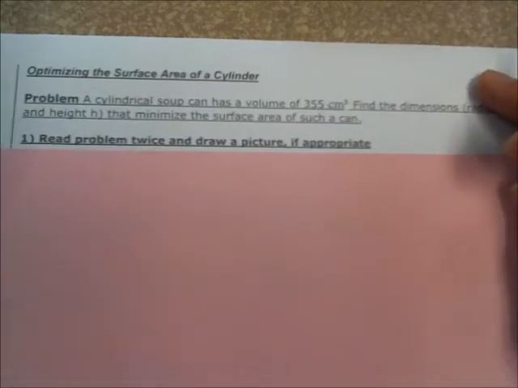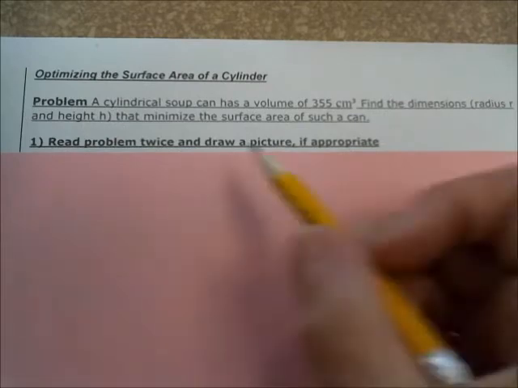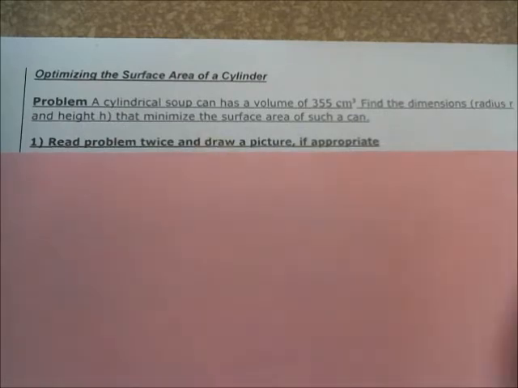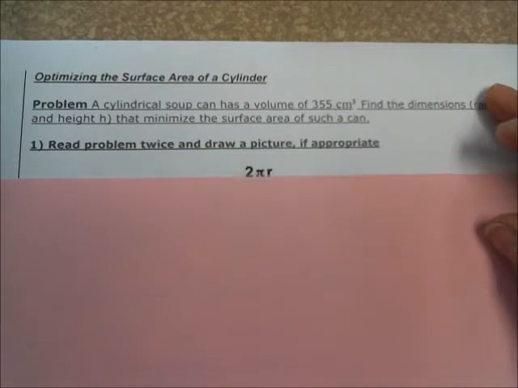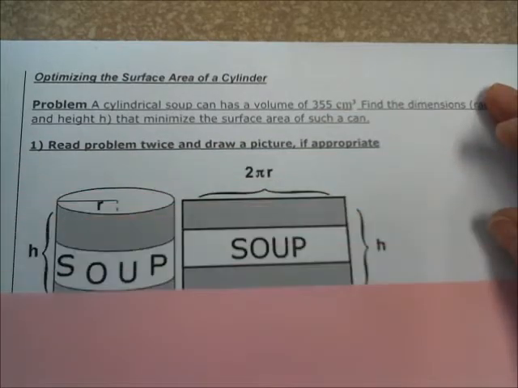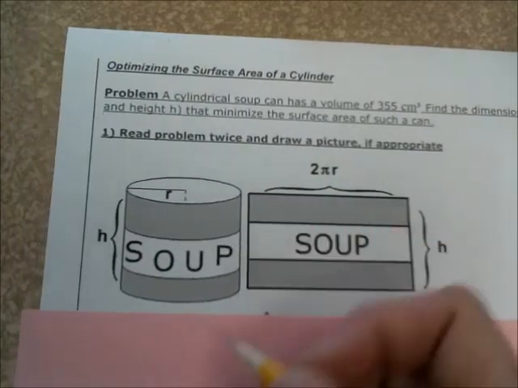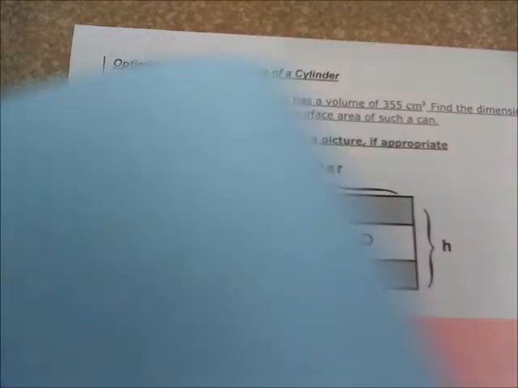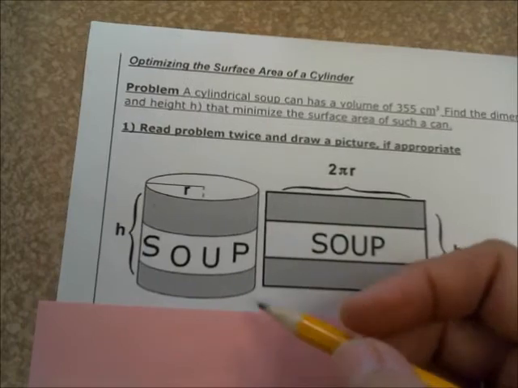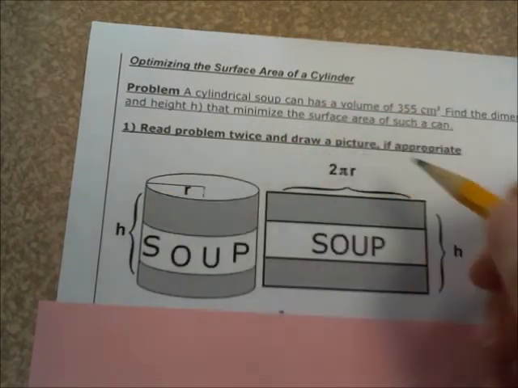Like these problems, you usually have to read it at least twice, maybe 3-4 times really, to figure out what you have. And then if you could draw yourself a picture, that would be very helpful. So this picture has been drawn for us. Here's the soup can, and that was like the sheet of paper that I rolled up for you. The soup can has a height and it has a radius.